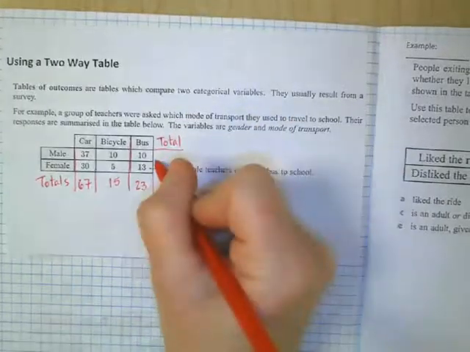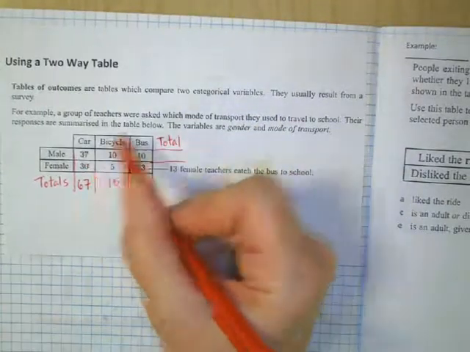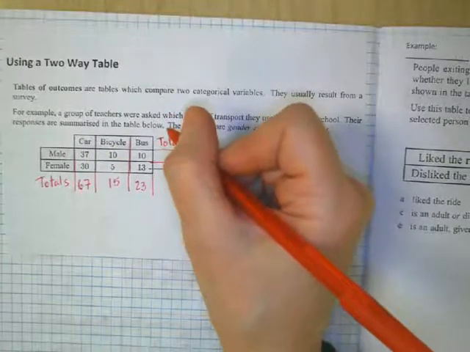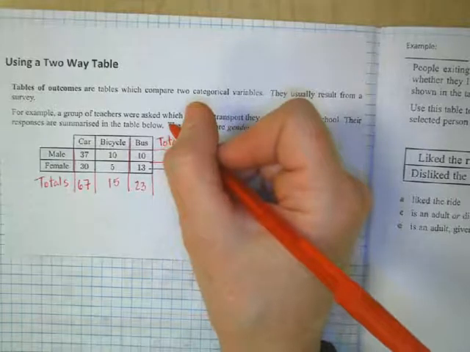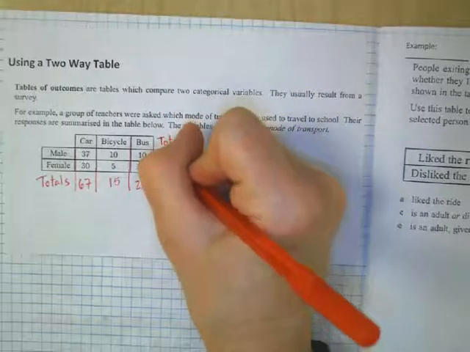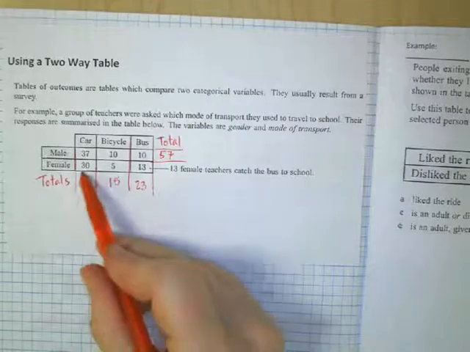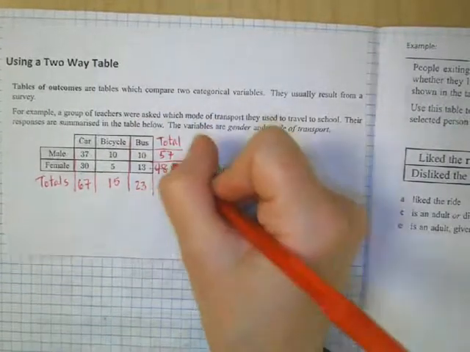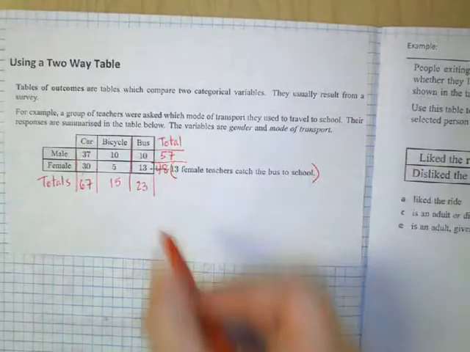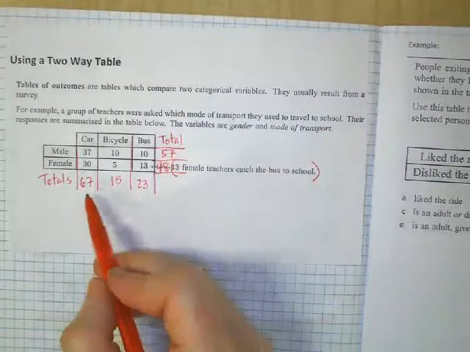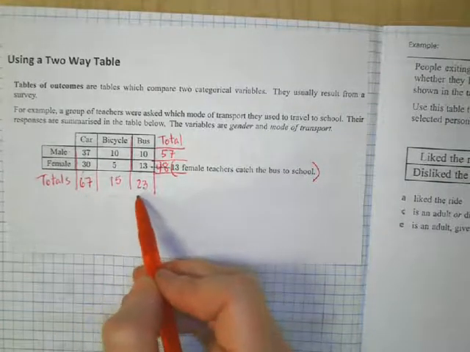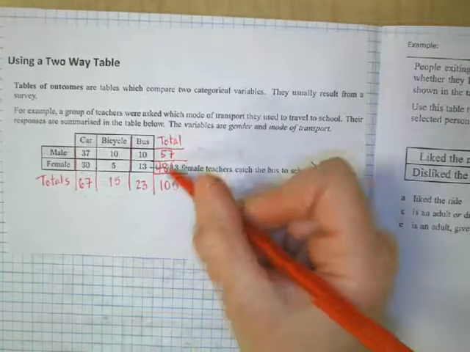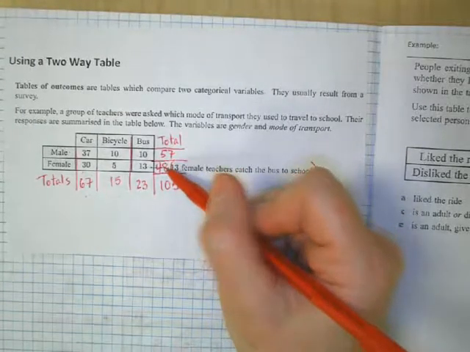And we're going to go this way also. Total number of males in the survey. 37 plus 10 plus 10 is 57. And 30 plus 5 plus 13 is 48. Sorry that this little extra thing here, let's put that in parentheses, get that out of the way. Okay, now if we add up 67 plus 15 plus 23, we get 105. And notice this is underneath this total column. So if I add those up, 57 plus 48 also equals 105.